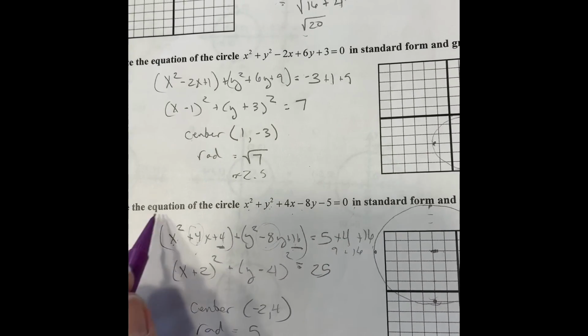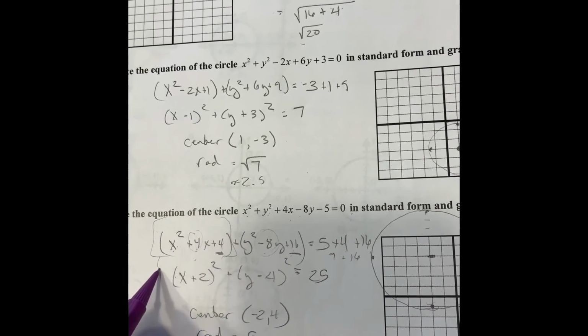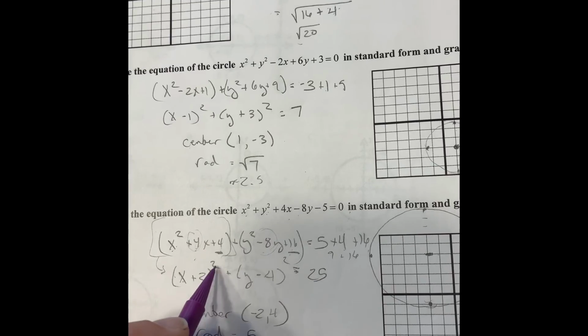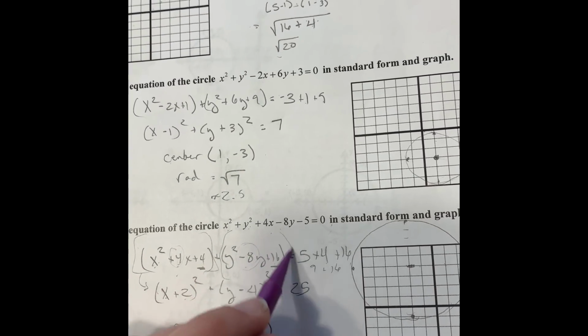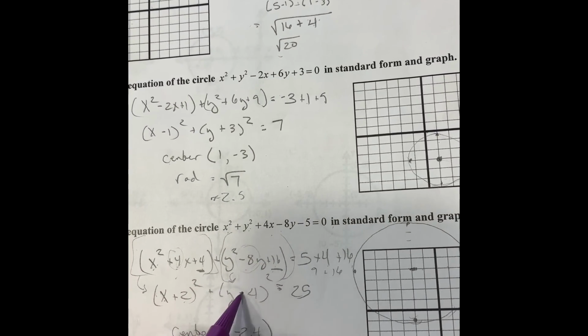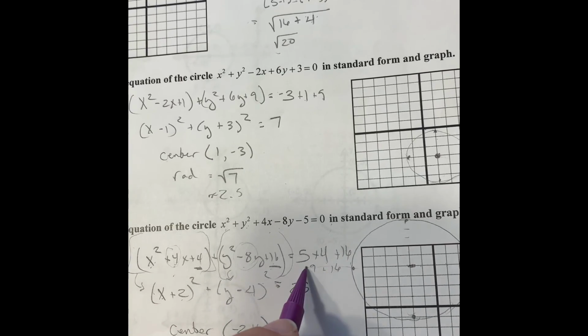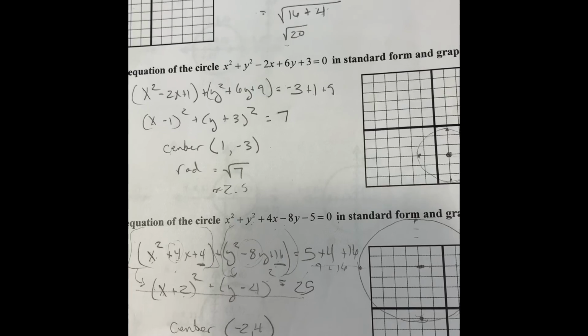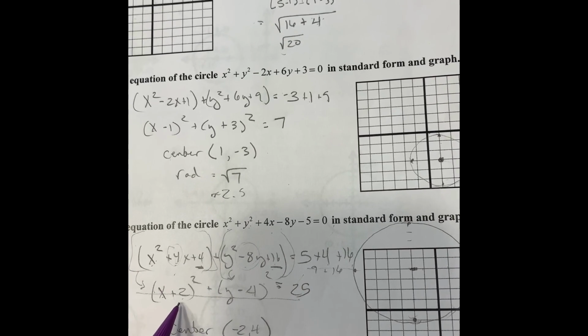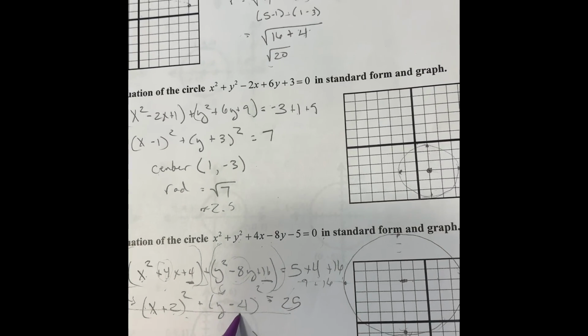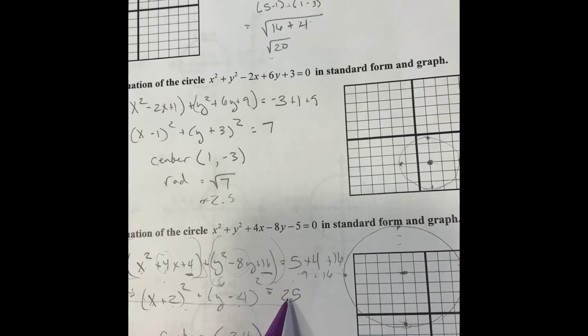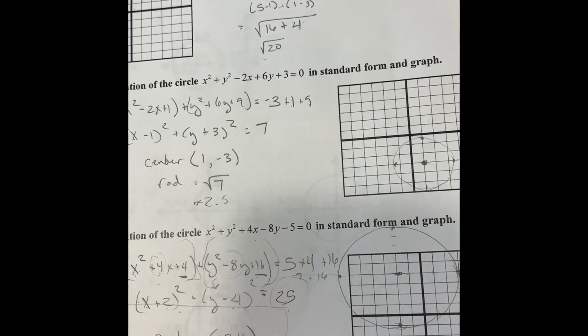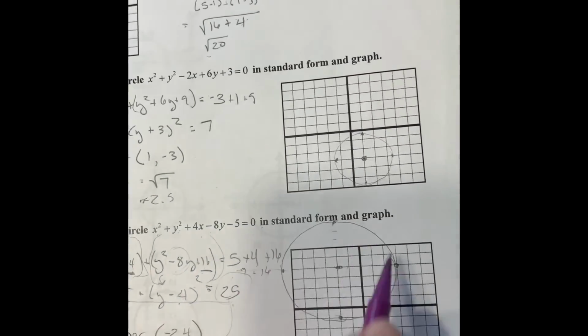Now I can rewrite this section as a square, x plus 2 squared. We're going to rewrite our y's as y minus 4 squared. We add up all these numbers and we get 25. So now we have our equation that we can graph. We know our center is at negative 2 and positive 4. We know our radius is the square root of this number, so our radius is 5. Then you would need to plot it.